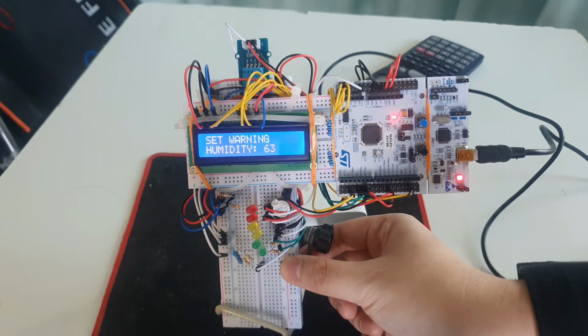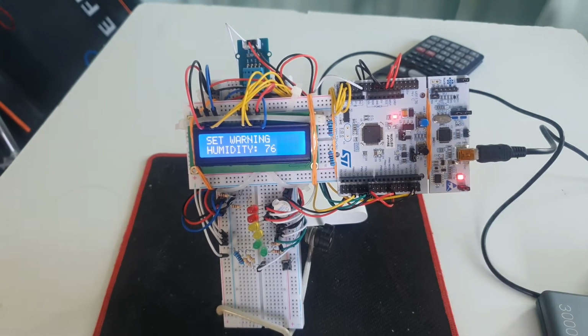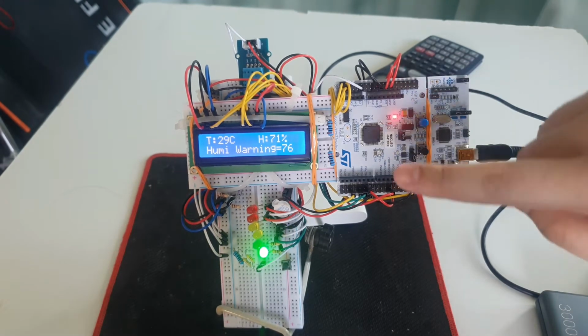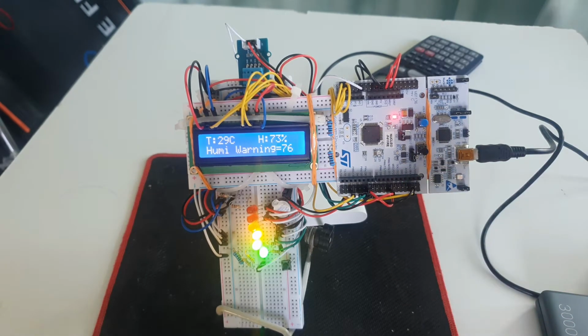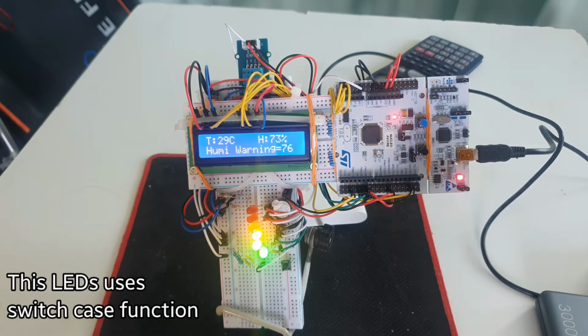You can hold the external button and it will increase automatically, or press singly, and after that you press this and it will set. Now as you can see, the yellow LED changed to red and then red turned back to yellow because the humidity in this room changes accordingly. So assuming the value is exactly equal, what will happen?